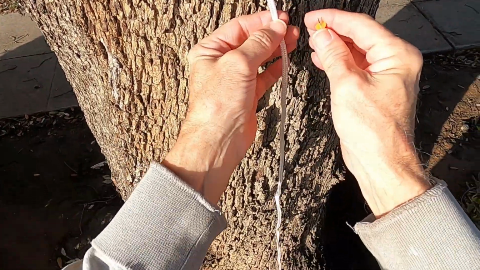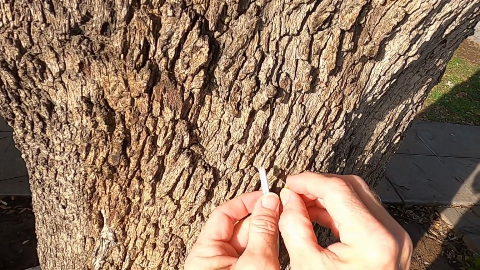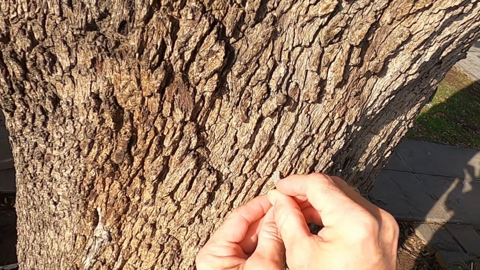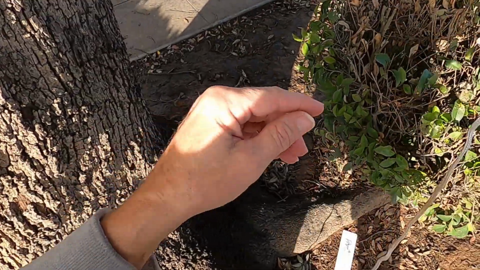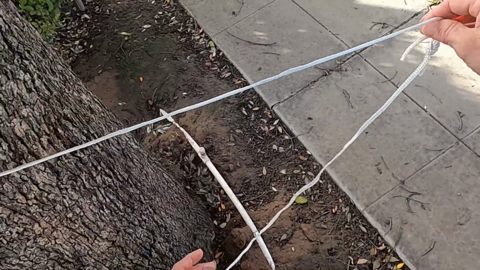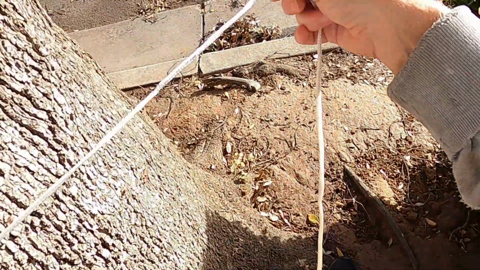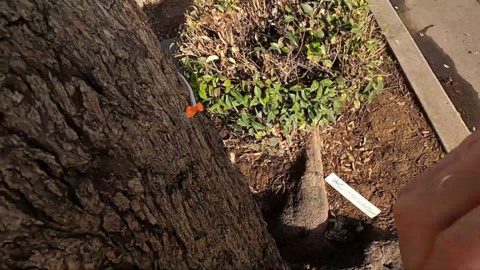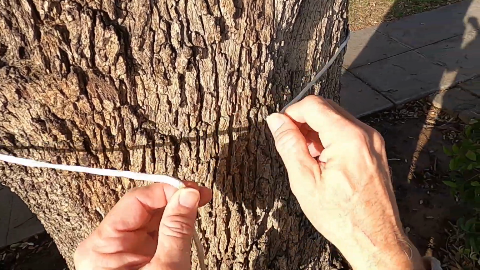Okay, so what I have for measuring the circumference of the tree is this string and a push pin. So I'm going to push this in here and stick it into the bark at the proper height. And then I'll take this around the tree. Try to stay at the same height all the way around until I get back to where I started. All right, so there, mark that off.